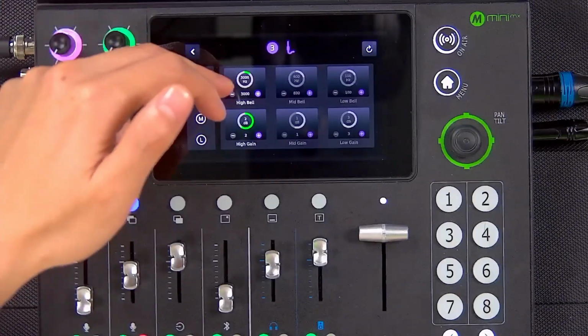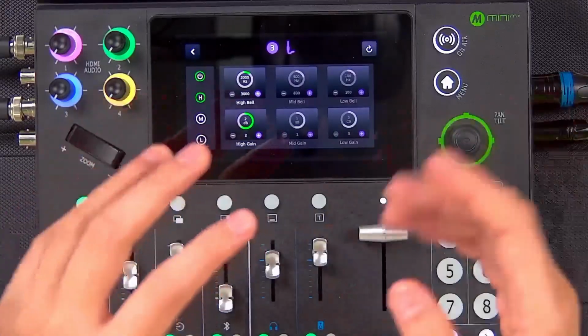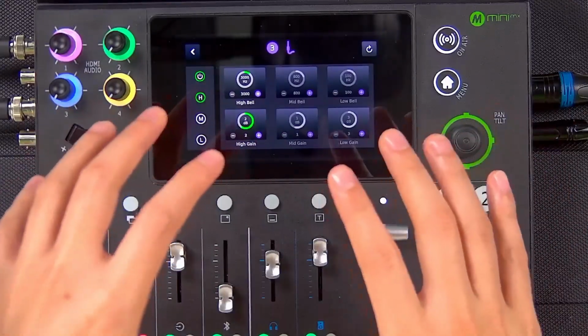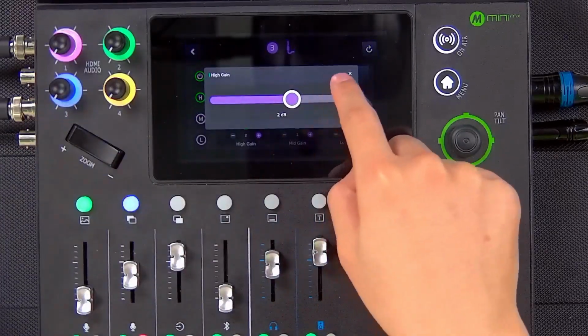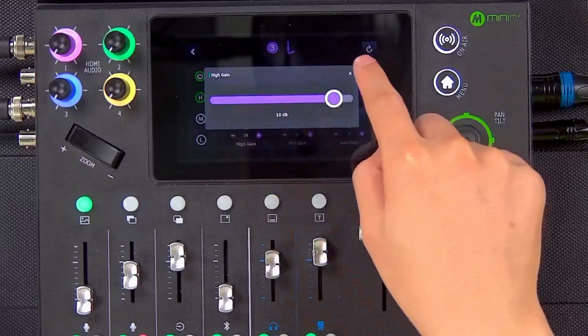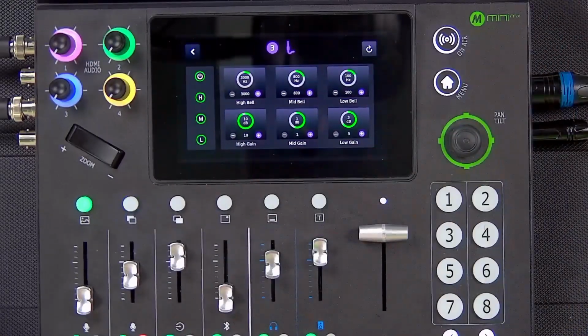For example, if I want to adjust the high frequency section of the audio, this will allow you to adjust only the gain of the high. Or you can enable all three of them.